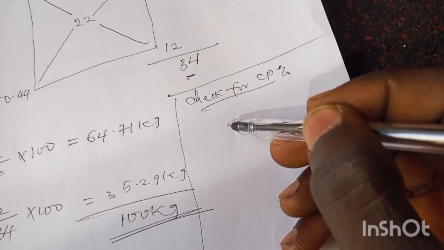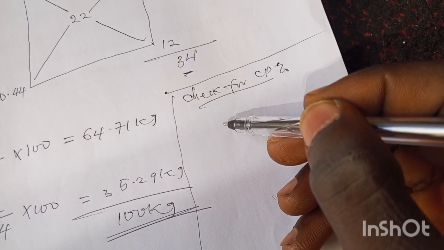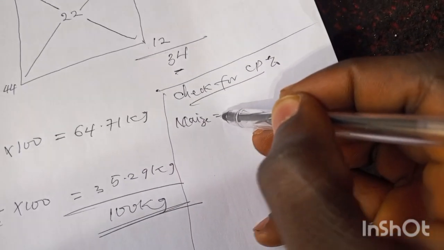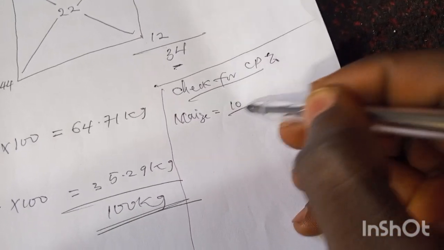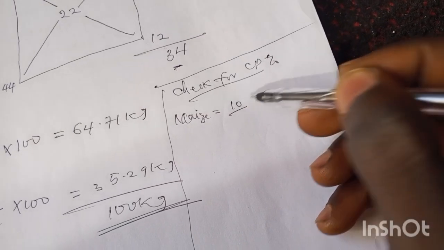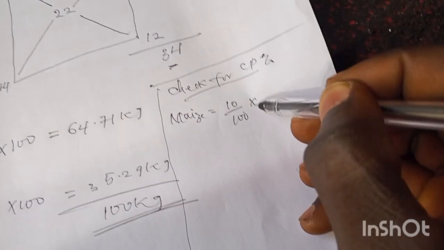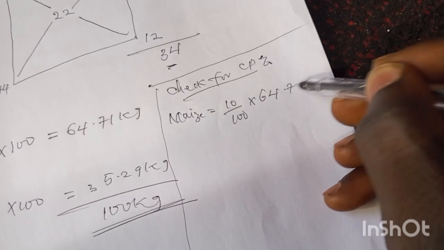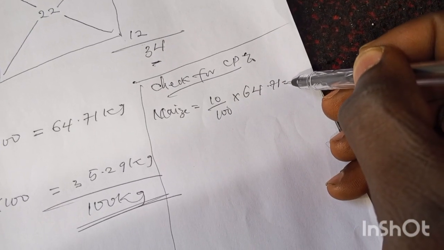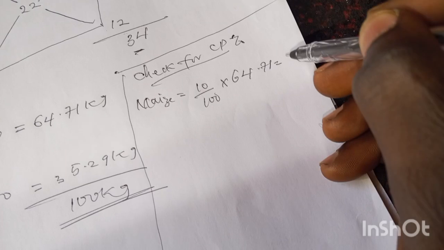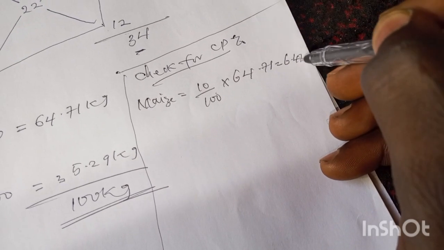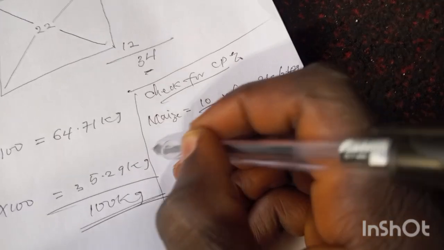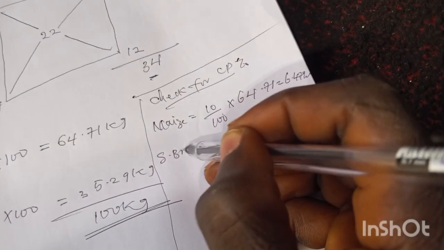CP percent. Our maize is equal to 10, because that's the value for maize from the question, over 100 times the value we calculated for the maize, 64.71. You put it in and it gives you 6.47%. Then come to soybean meal.